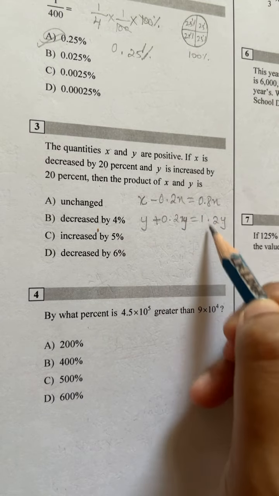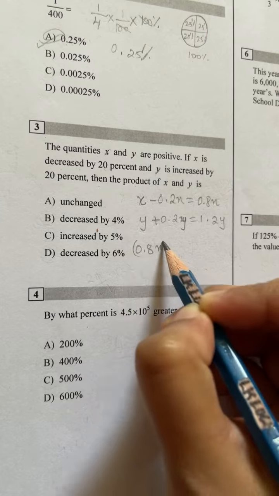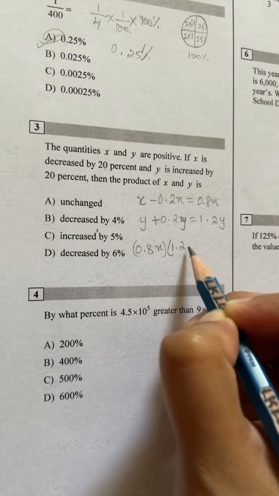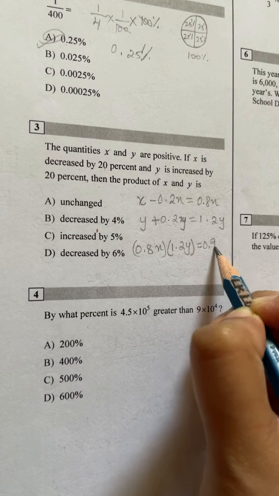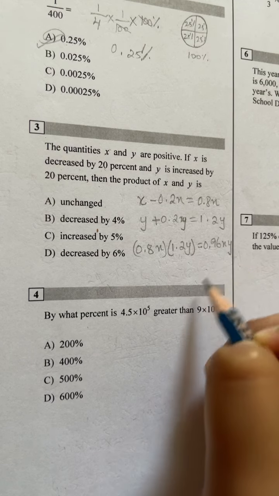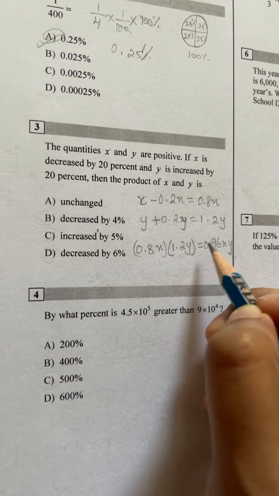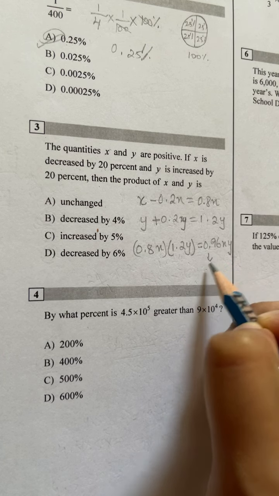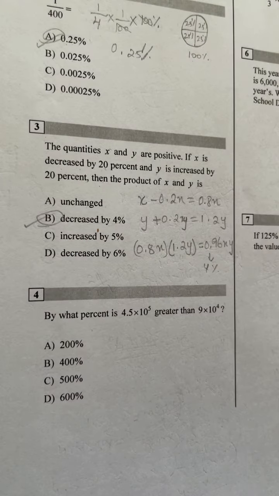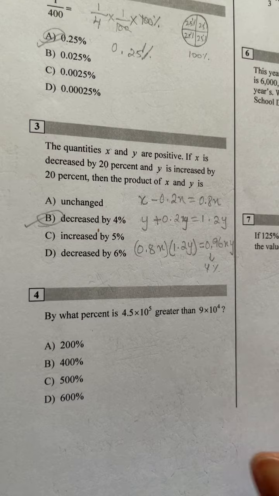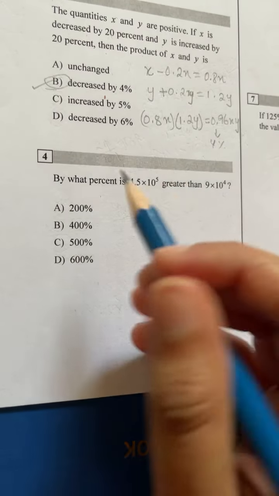So 0.8x multiplied by 1.2y is equal to 0.96xy. How much is this? It's 100 minus 96, so it's decreased by 4%. That's your option B.